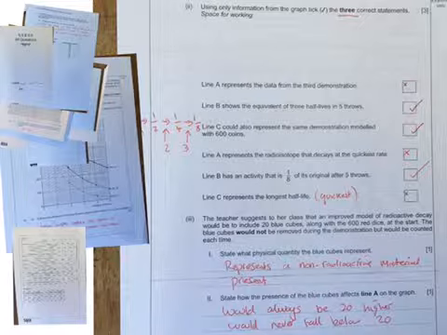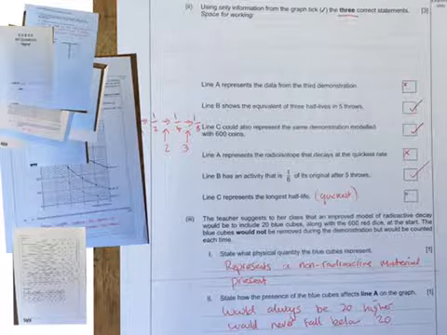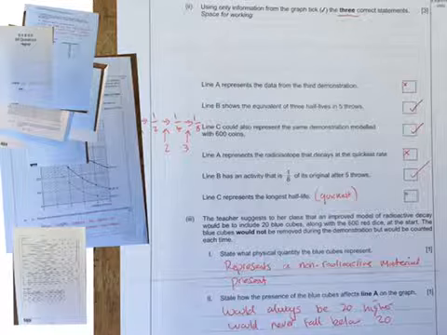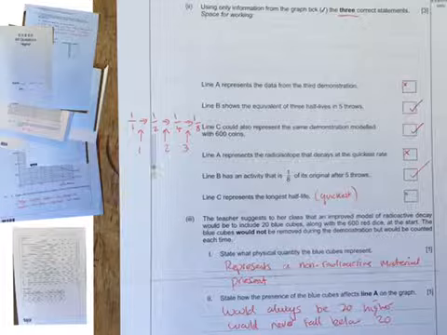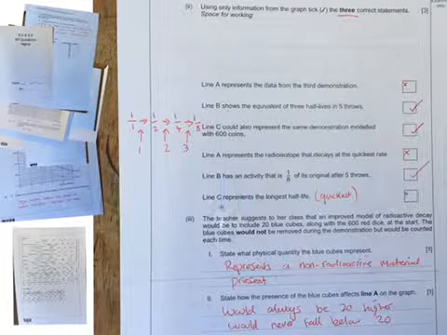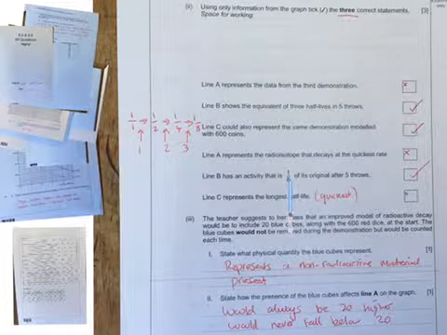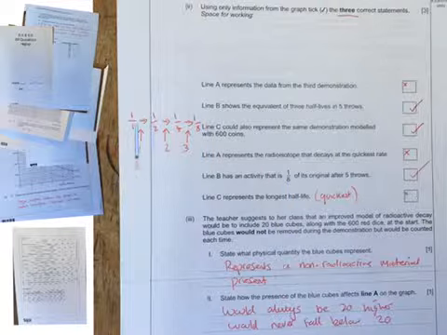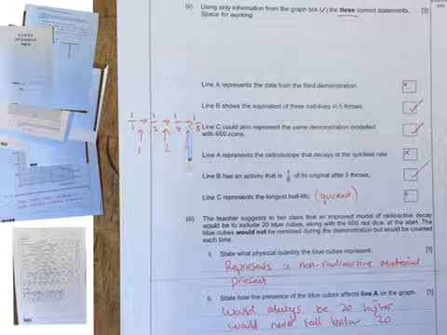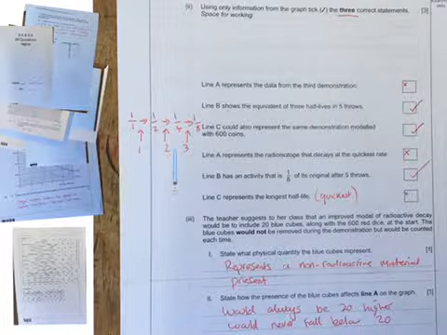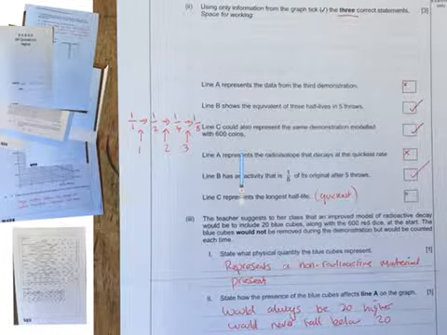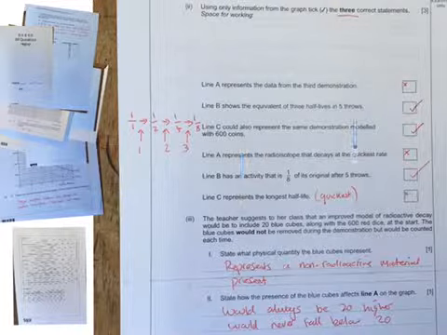Line B has an activity that is 1/8 of its original after 5 throws. Well, let's have a look at that. I know it's next to this question, which kind of throws you. Well, to get down to 1/8, so 1/1, then a half-life, 1/2, then a half-life, 1/4, then a half-life, 1/8. It's 3 half-lives. And we've already done this for line B there.